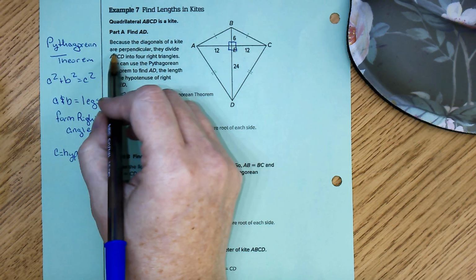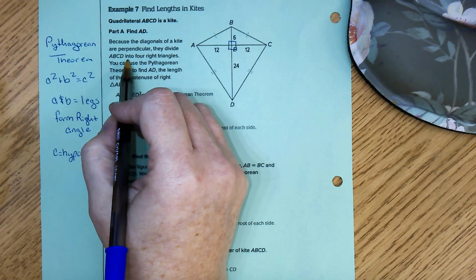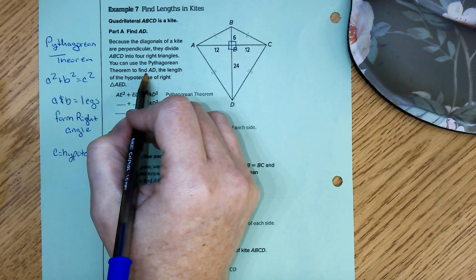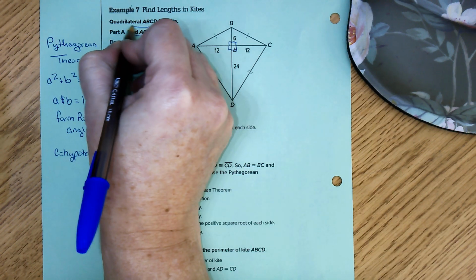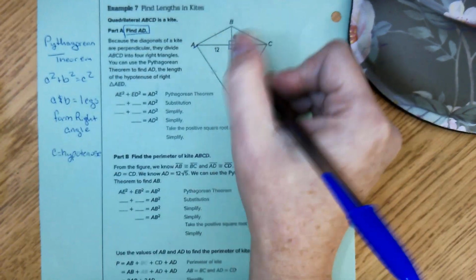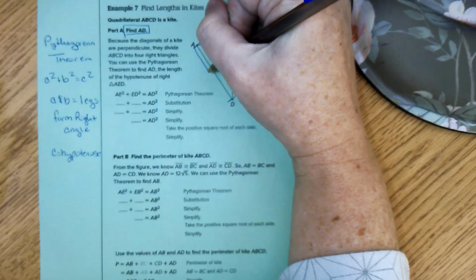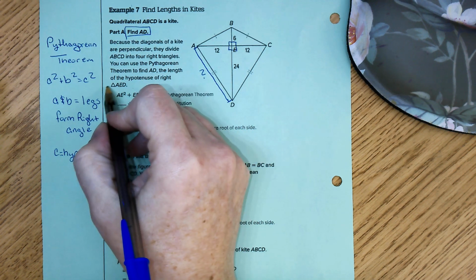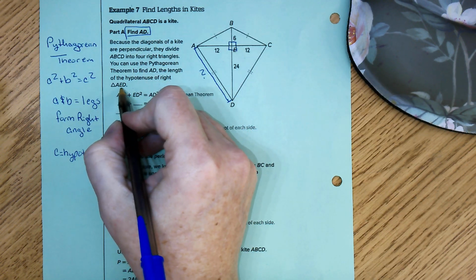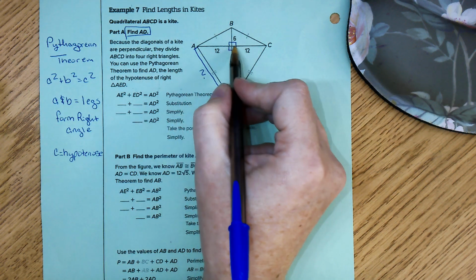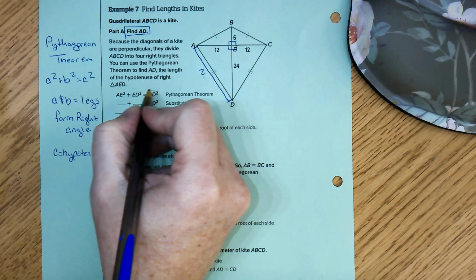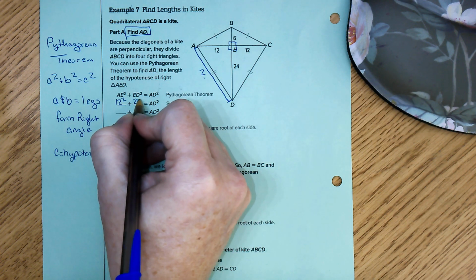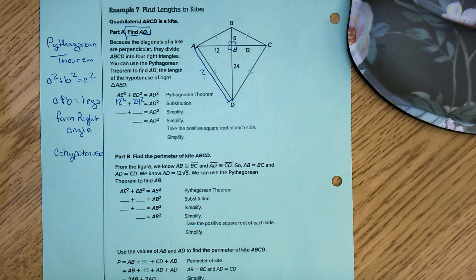It says because the diagonals of the kite are perpendicular, they divide ABCD into 4 right triangles. You can use the Pythagorean theorem to find AD. So that's what we're finding in part 1, AD. The length is the hypotenuse of right triangle AED. So we have our legs and we have our hypotenuse. AE is 12, squared, plus ED is 24, squared, equals AD squared.